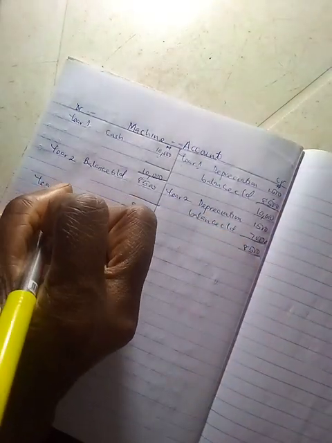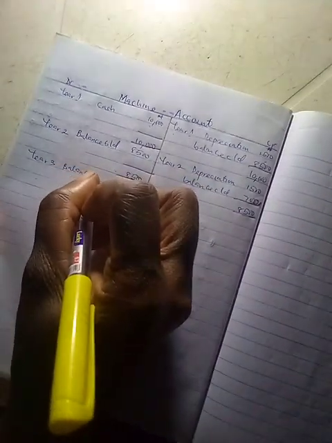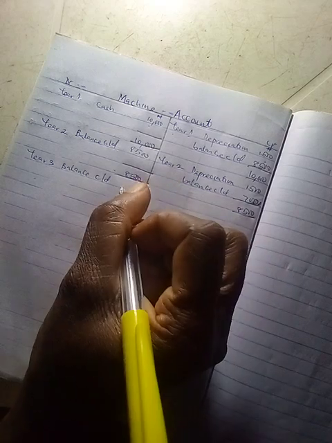Going forward, you come to year 3 again. Your balance carried down that you have at the credit side, you bring it to the debit side, which is 7,000 naira.